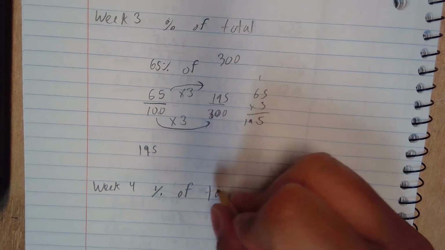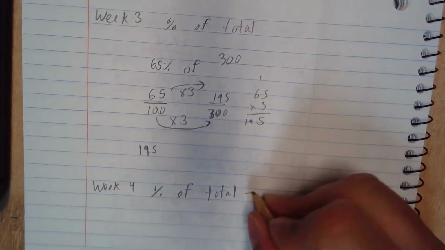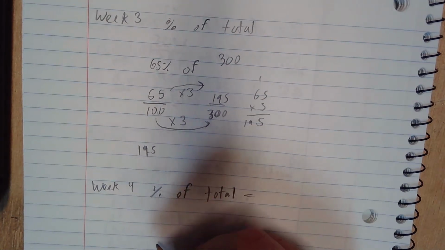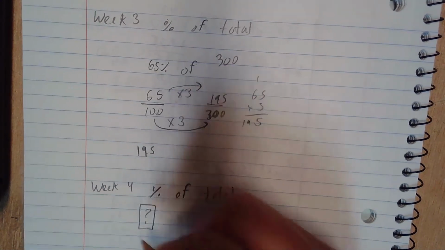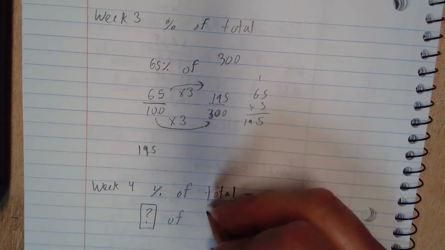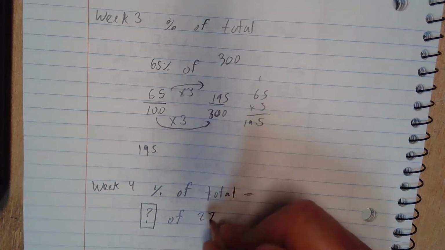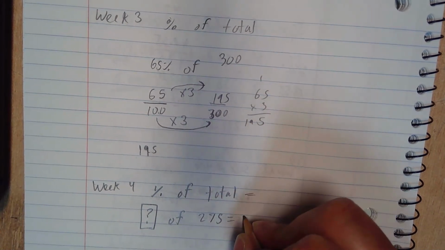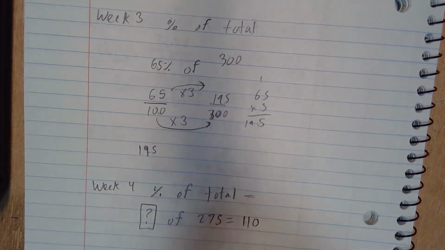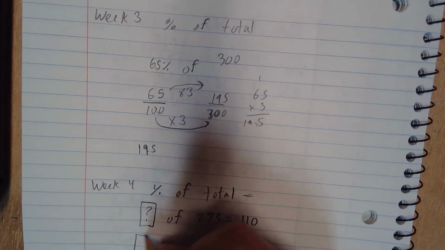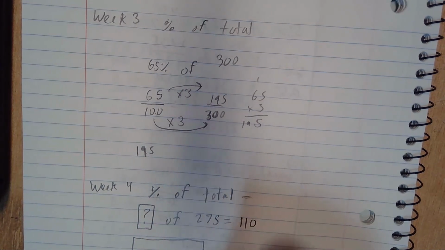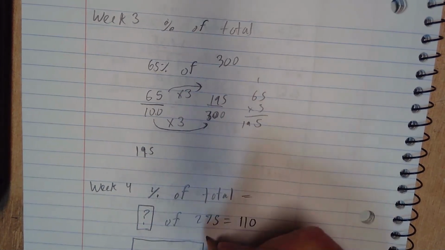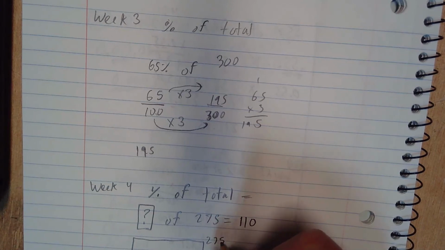Percent of total. Does it give us a percent? No, we don't know. Does it give us a total? Yes, it does. And it actually gives us an answer too. 110. All right, let's go back to that square, or the bar. 100% is when you have everything. In this case, when you have everything, it's 275.